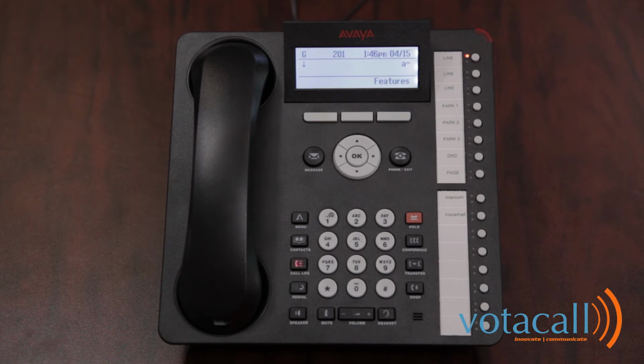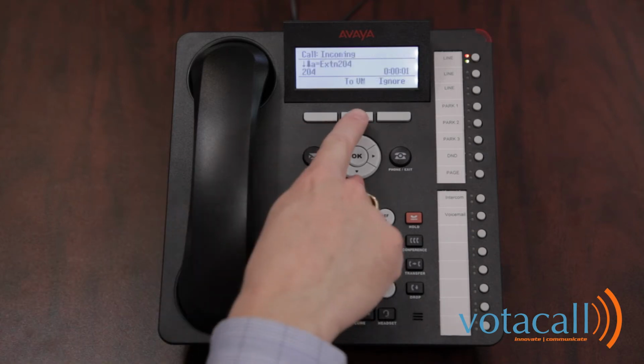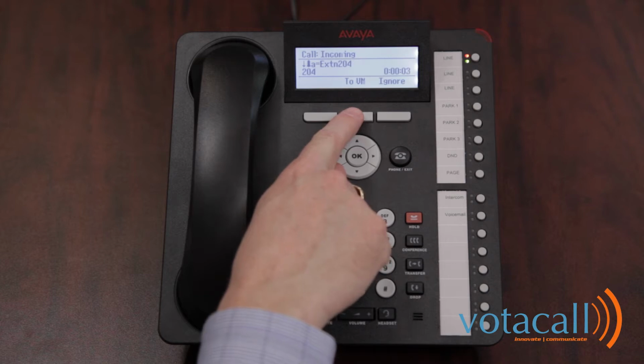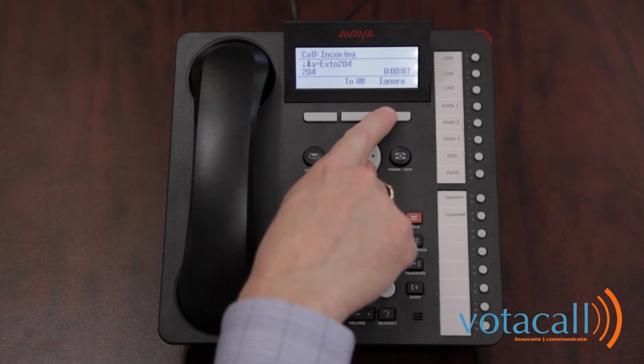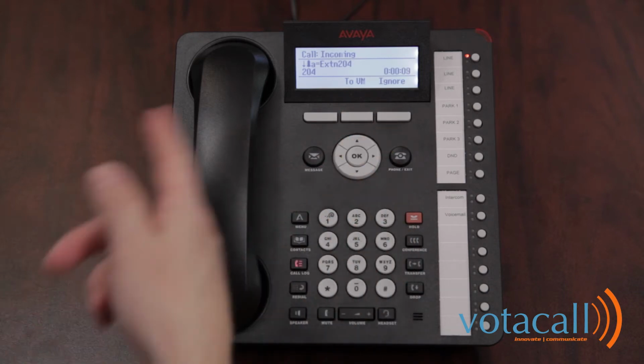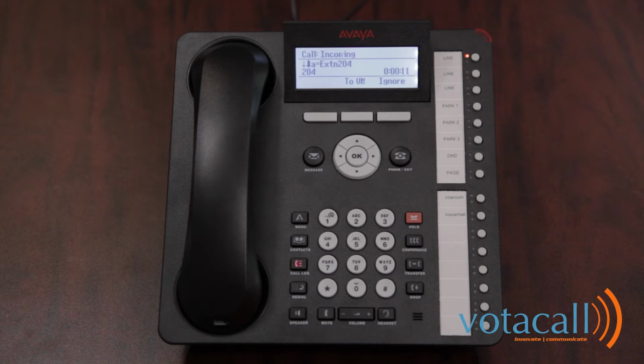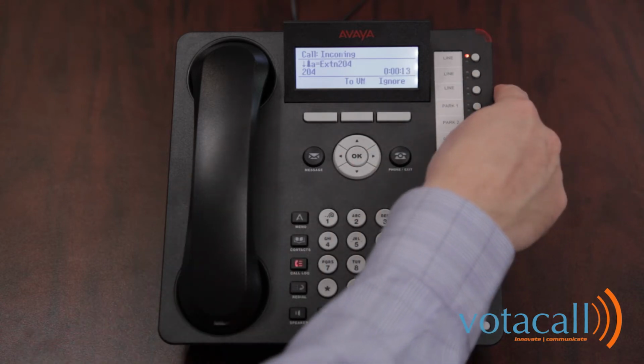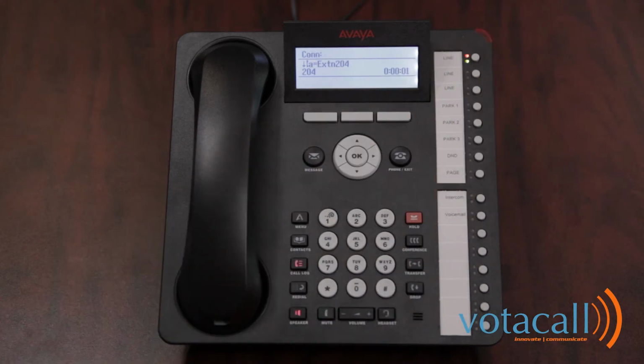When answering a call, you also have some other options available to you using the soft keys. As the call comes in, you'll get the option to ignore the call, which will make it stop ringing, or to transfer the call to voicemail. I could press this button to transfer the call to voicemail, or I could press this button and ignore the call. If I ignore the call, it continues ringing and gives me a chance to answer it, but makes it stop ringing on my phone. If I'd have sent the call to voicemail, it would have gone straight there.